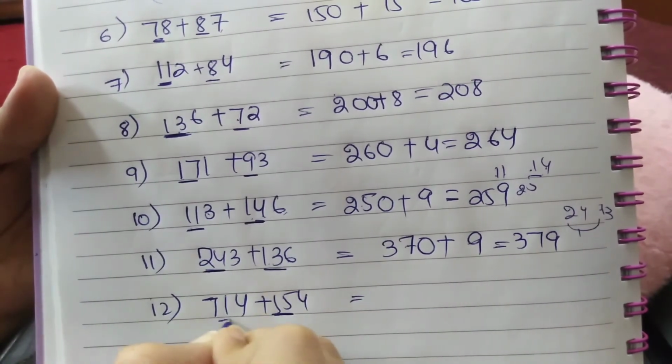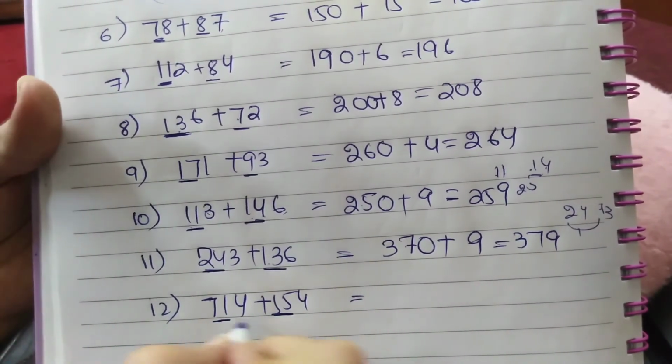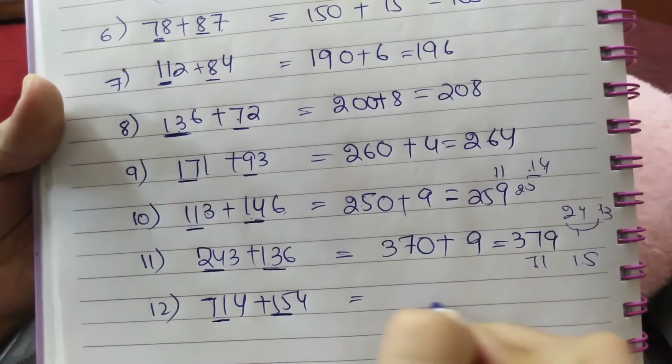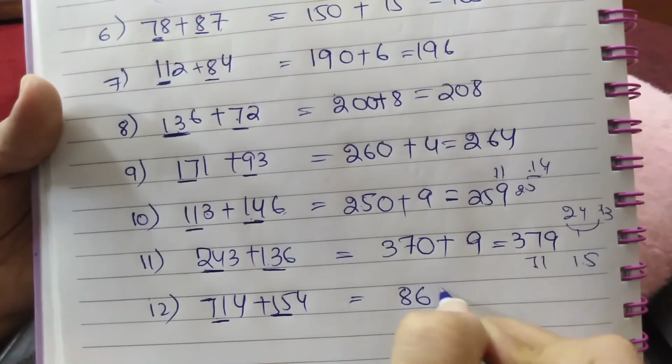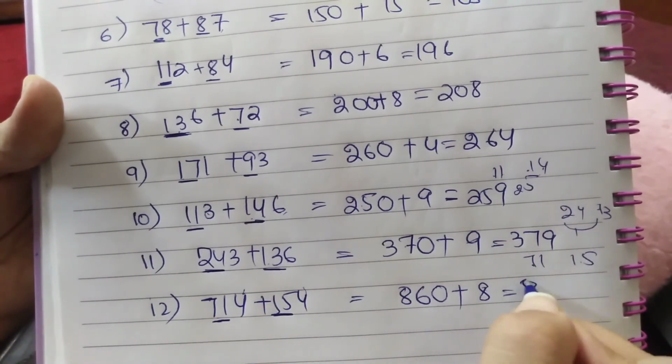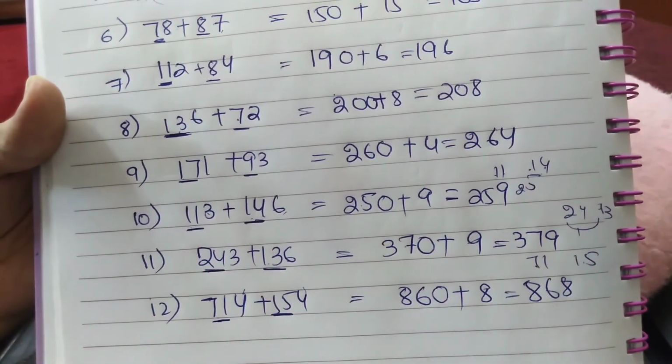Next question is 714 and 154. So consider these digits as tens place and solve it as we did previously. 7 plus 1 is 8, 5 plus 1 is 6, so place a 0, and 4 plus 4 is 8. So 868 is the addition of 714 and 154.